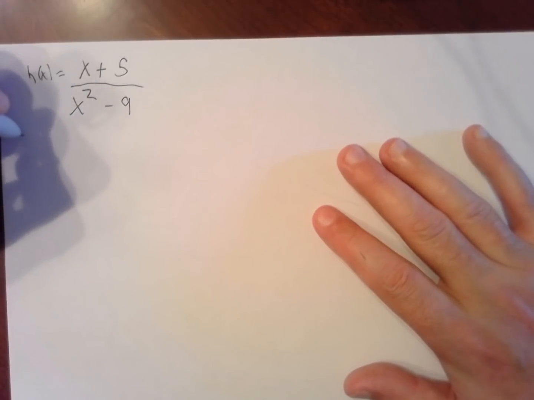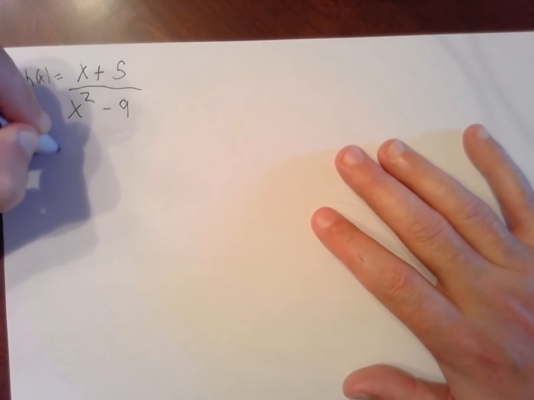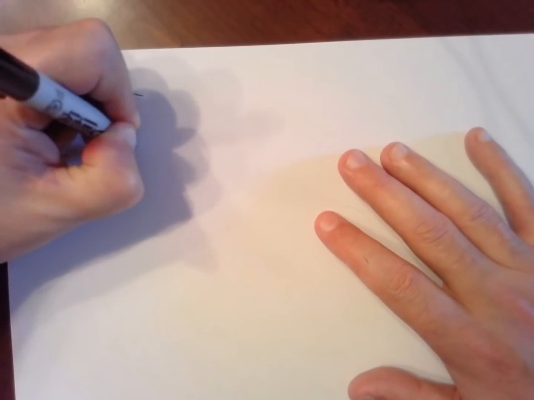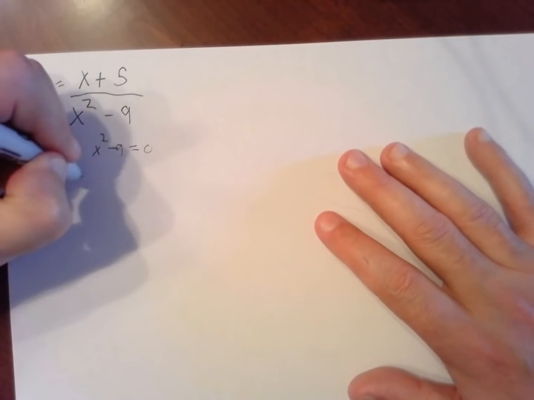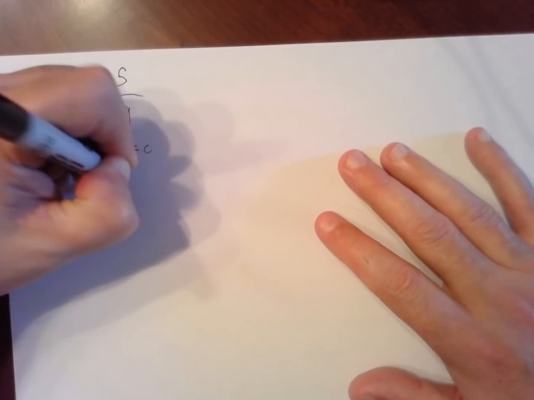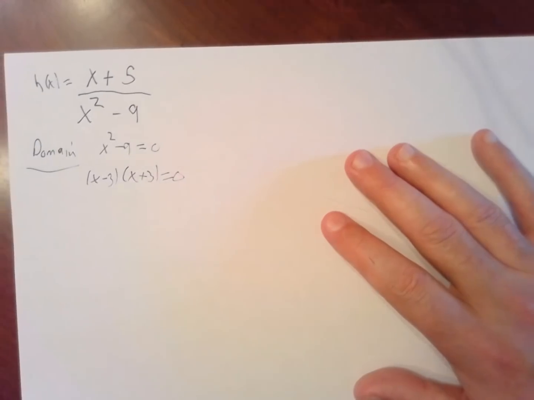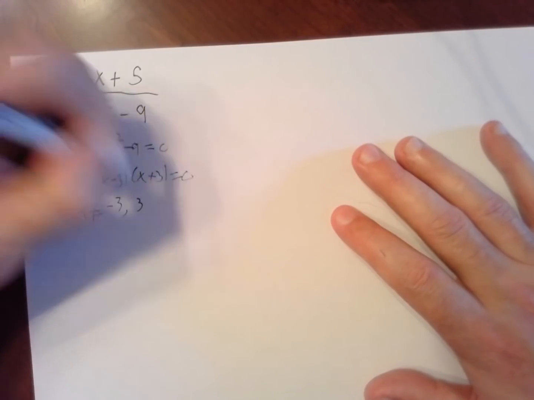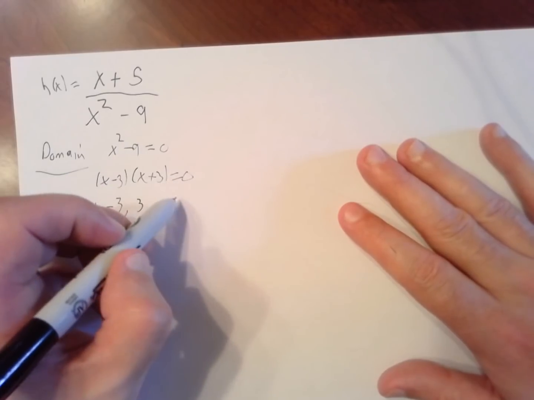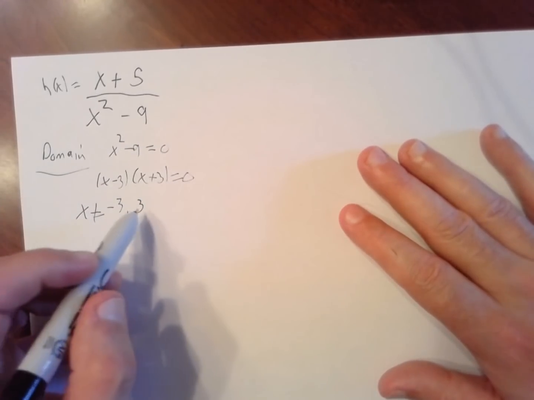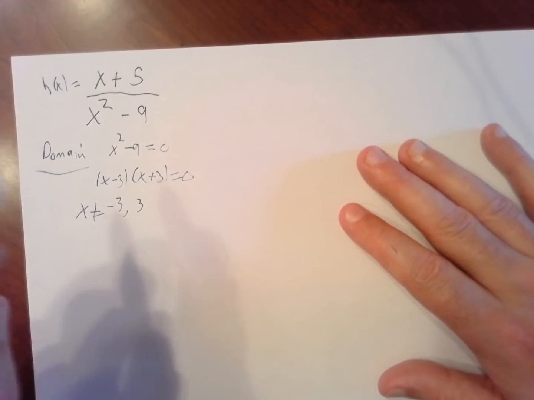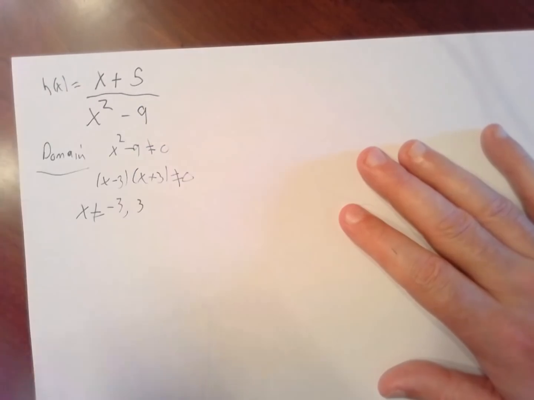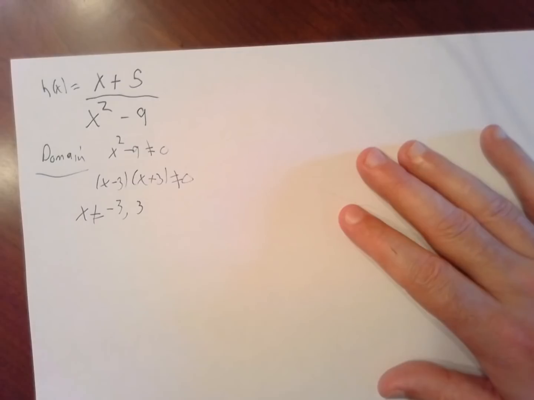So we find the domain. I'm going to stop numbering because the numbering really means nothing. Take the bottom, set it equal to 0 and solve. That, of course, is x minus 3, x plus 3 equals 0. We get two bad guys, negative 3 and 3. Again, it doesn't matter whether I write equals or not equals, but remember, this is important. The domain is not 3 and negative 3. Those are the excluded values. Those are the bad guys. So to remind yourself of that, it's okay to write not equal to as you go.